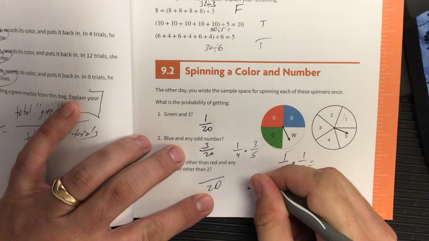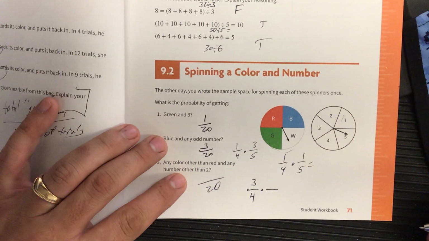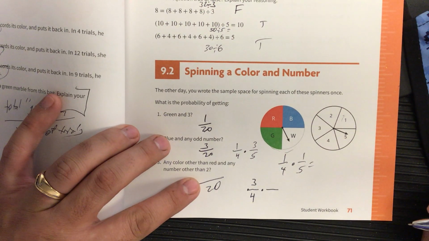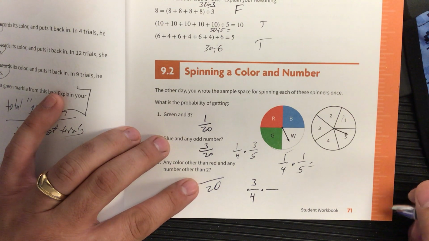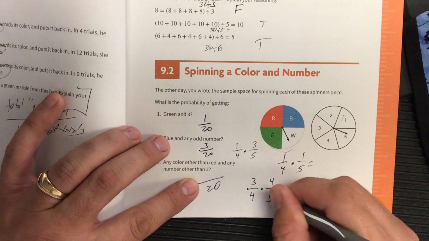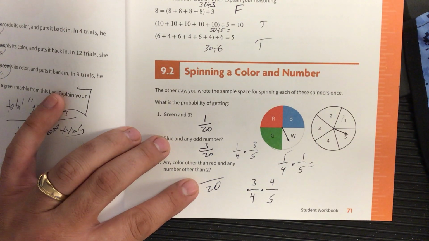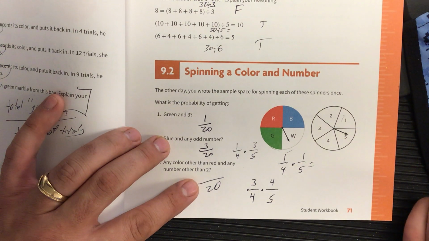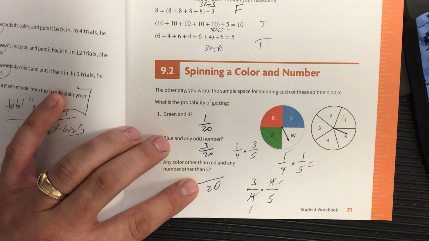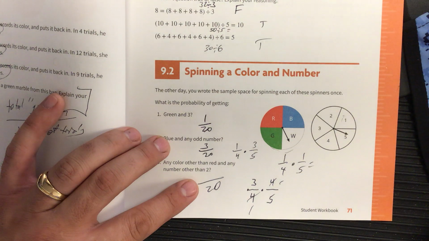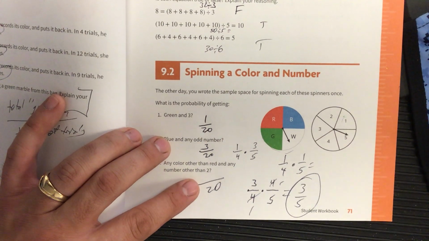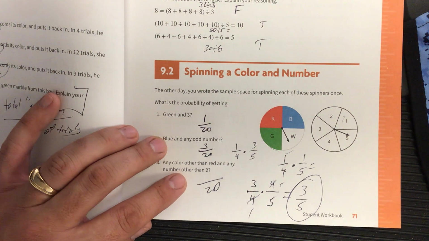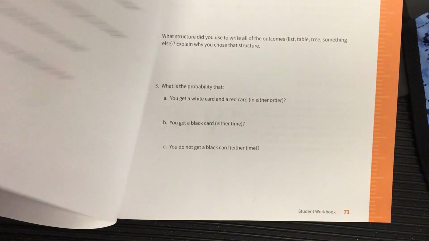Out of 4. How many non-2s do I have, Lauren? 4 out of 5. Now you just multiply it. 3 times 4 is 12 over 20, and you reduce it. Or you can cross cancel. Either way, you need to get the 3 over 5. Okay, always reduce. Always reduce.